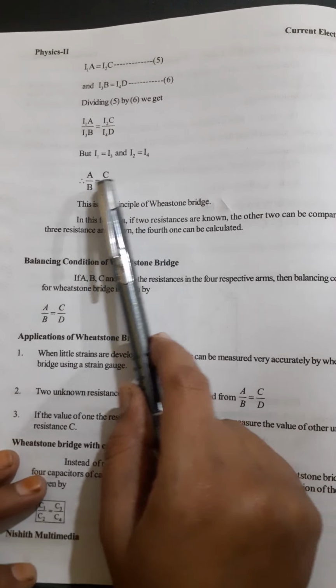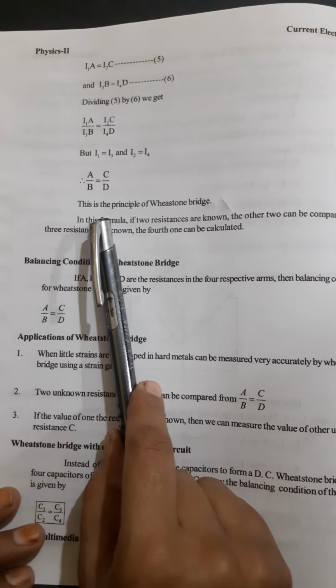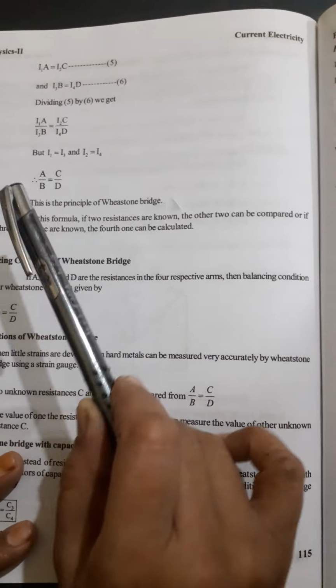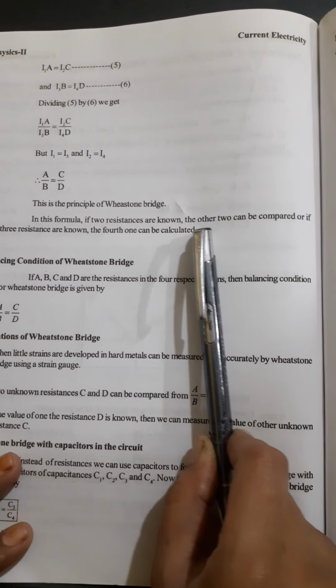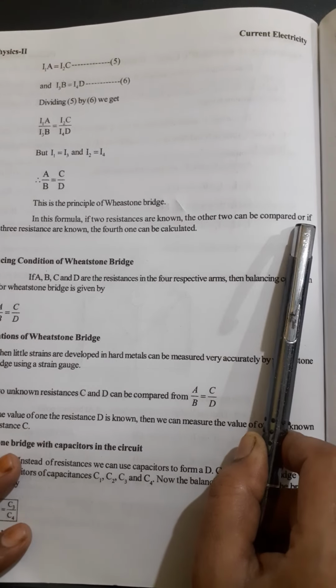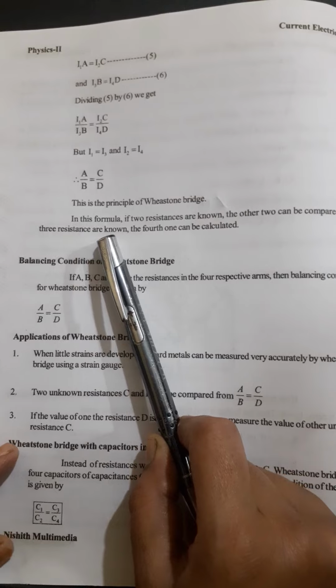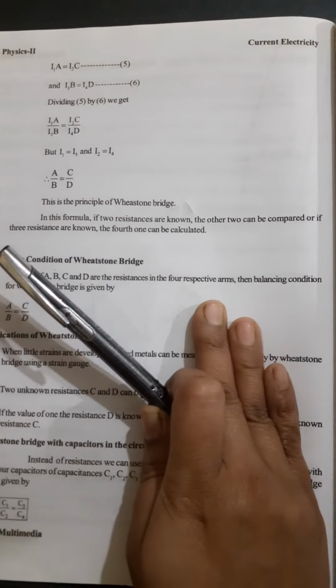We will get A by B equal to C by D. So this is the principle of Wheatstone bridge. In this formula, if two resistances are known, the other two can be compared, or if three resistances are known values, then we can find out the fourth resistance value.